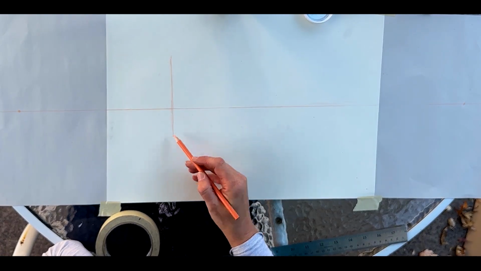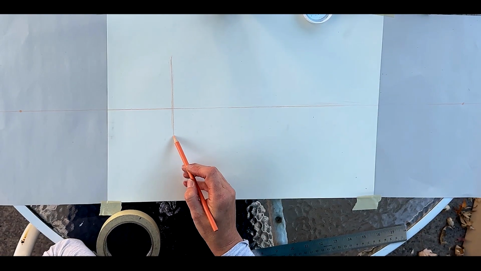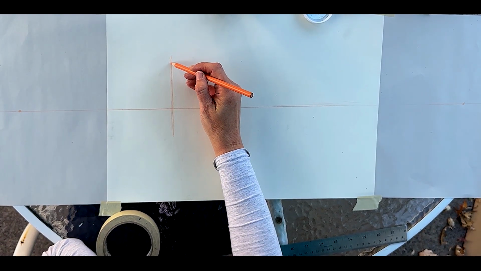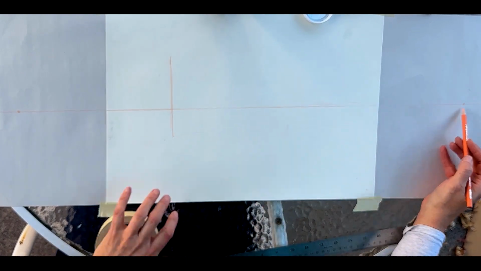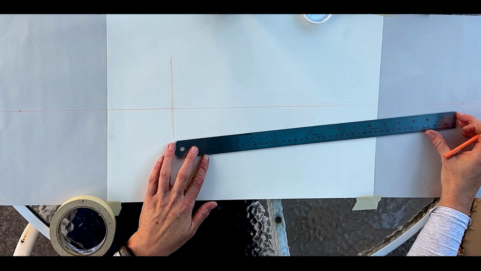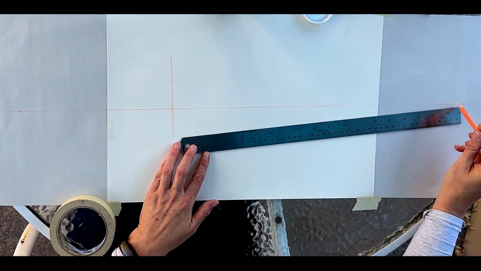So since that's the main corner of my studio, I'm going to take these main lines and draw them back to my vanishing point. Since it's far, this is where the ruler might be a little bit handy for me.